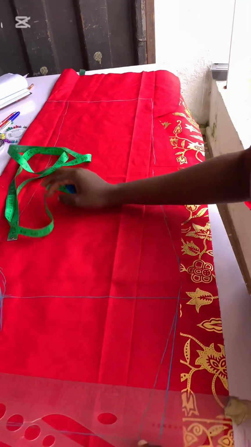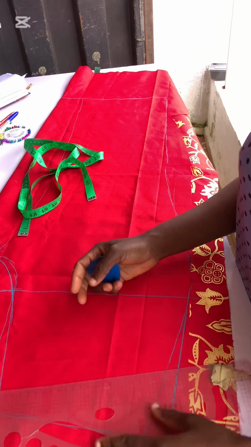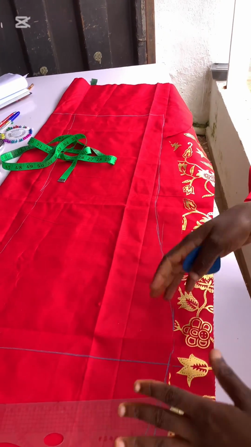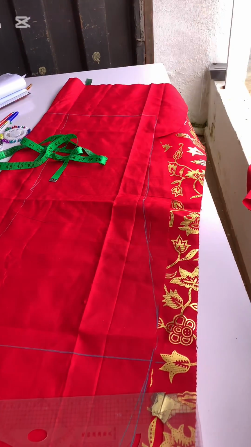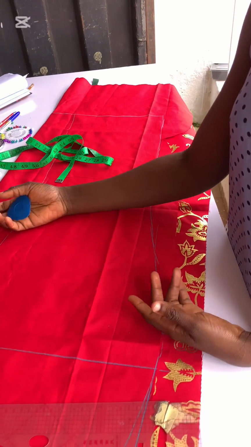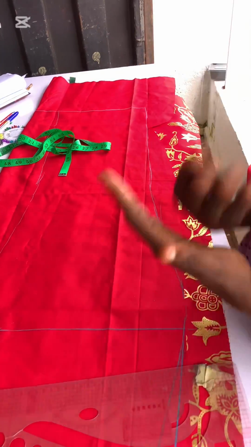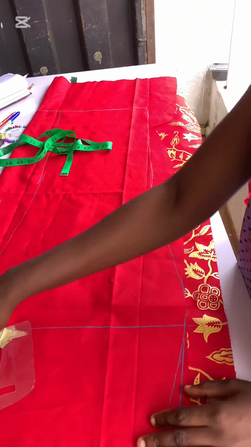So the next thing is to add the sewing allowance, and the sewing allowance I use here is 2 inches. You can either add it to the front or add it to the back, or add it to both sides. Maybe you're adding 2 inches for the sewing allowance, you can split it, 1 inch and 1 inch. I prefer to add it to the front, but you can add it to the back, or you can split it. Anyone, you're still on the same page.